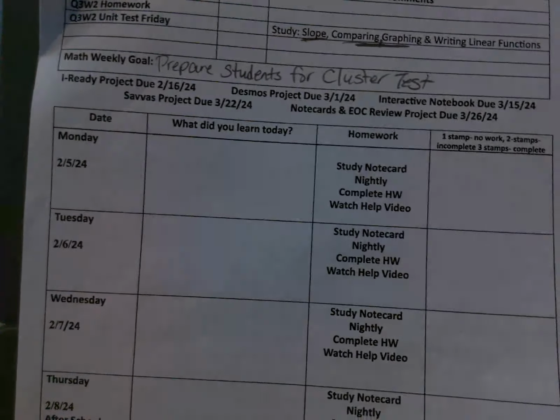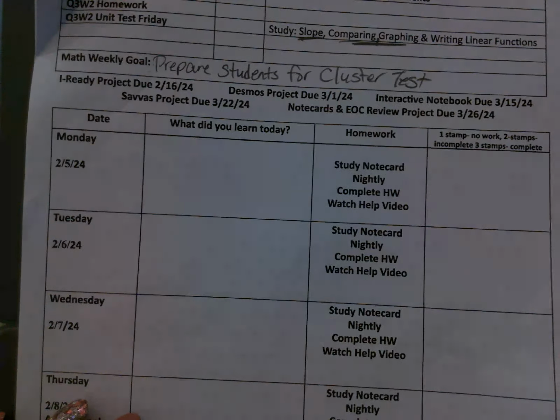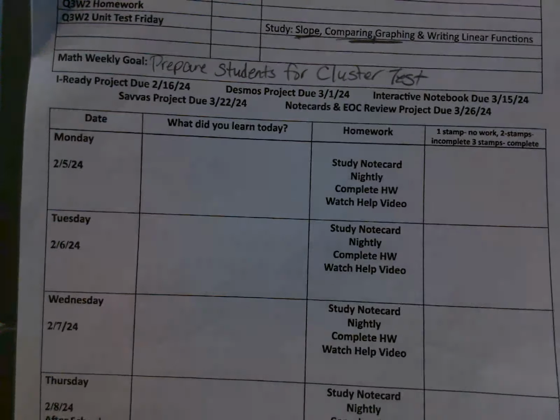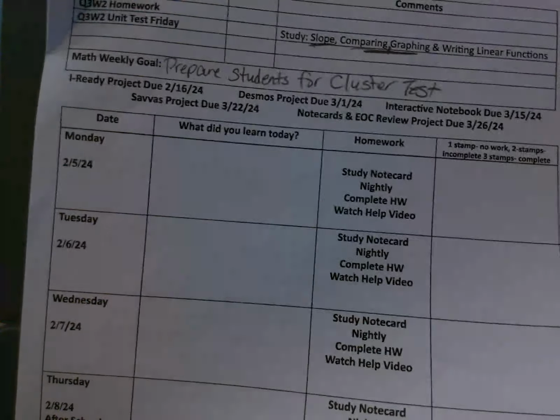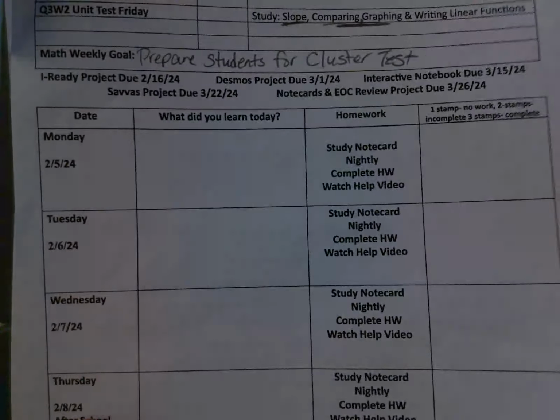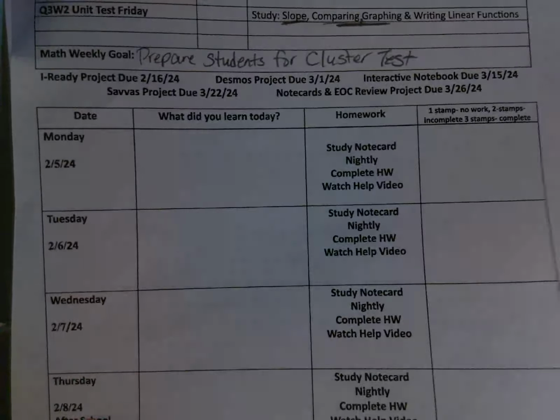I'm going to go over the homework. I'm going to set the timer for about 5 minutes. And then we have a group assignment where we're going to be working on sample questions that are going to be on our test for tomorrow. Okay? All right. Set the timer.